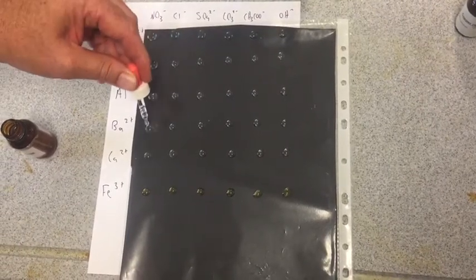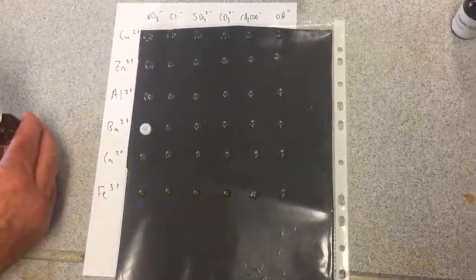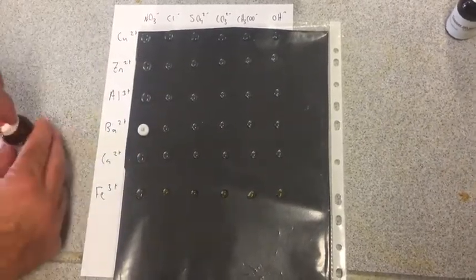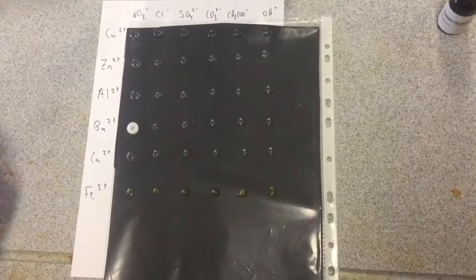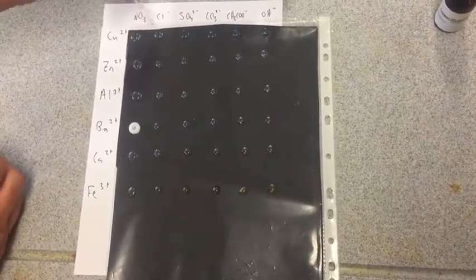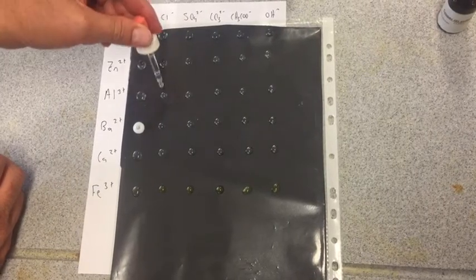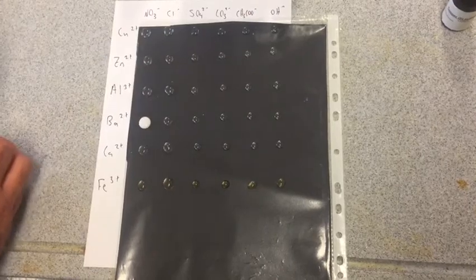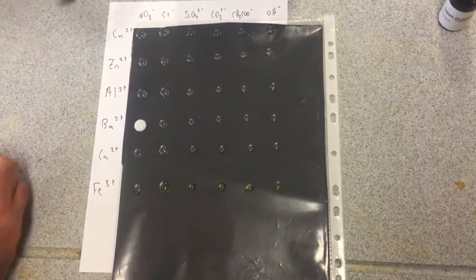As we mentioned before, you shouldn't get precipitates with nitrates. Look at that, what do you know? Barium nitrate. My colleagues here are shaking their heads as we do this. Chlorides. You can get a few precipitates with chlorides, but it's generally silver and lead. So they've all come up clear, which is what we expect.